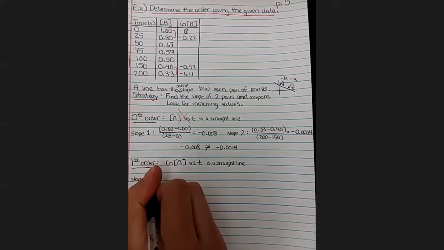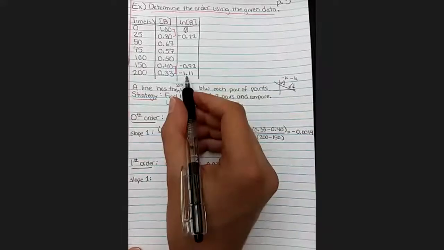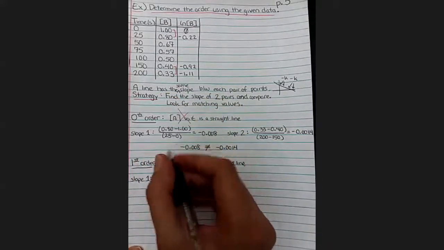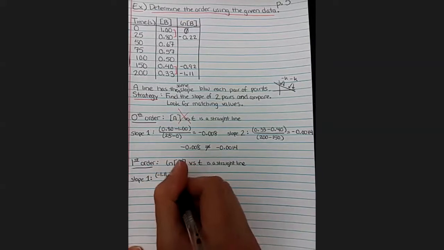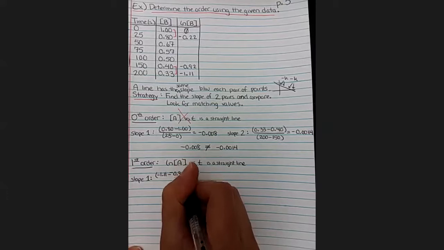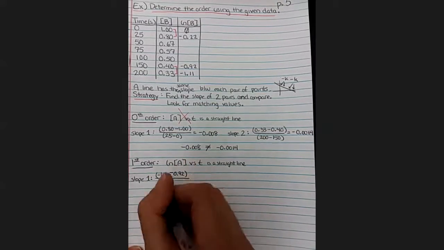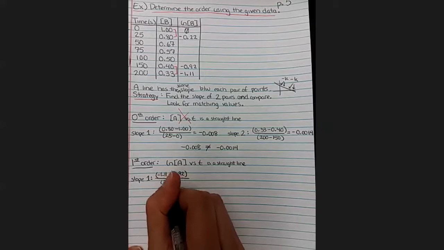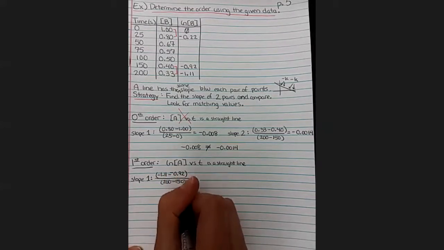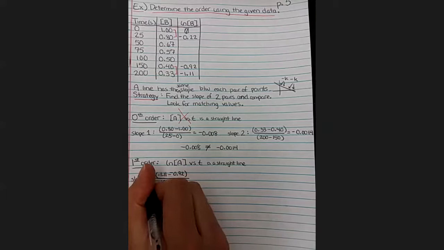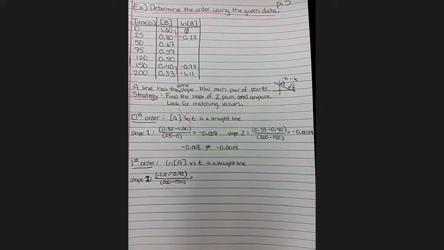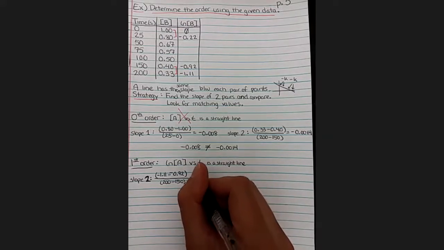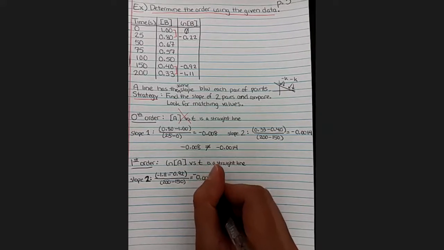So now we're ready to find the slope. So we're going to do the natural log of concentration over time. So negative 1.11 minus negative 0.92. Watch out for those double negatives. Over 200 minus 150. Apparently I've decided to do this one first. I guess this is going to be slope number 2. It doesn't really matter, but just so we know which pair of data points I'm using. So that should give me negative 0.0038.